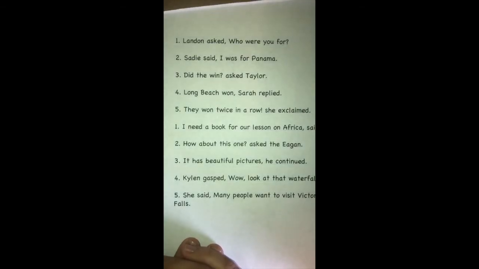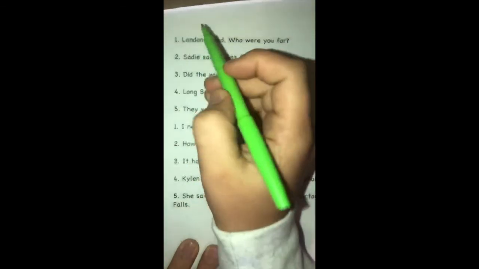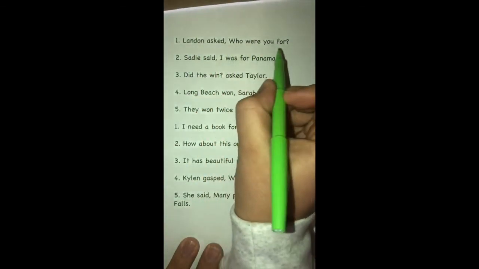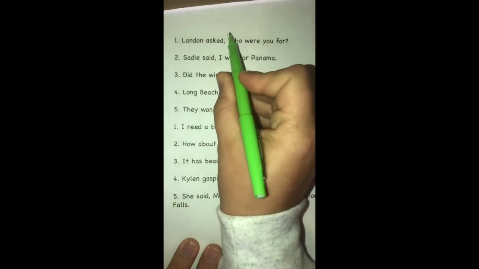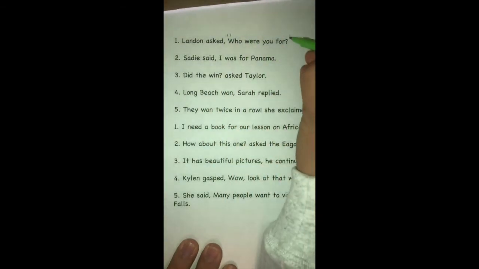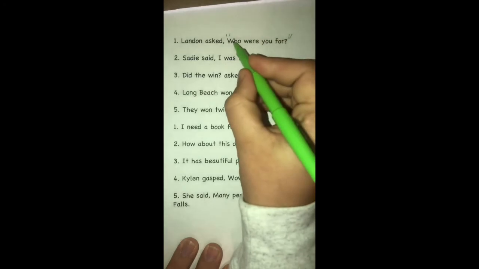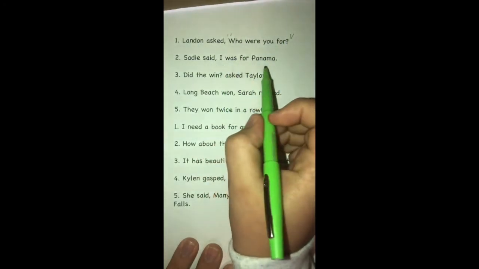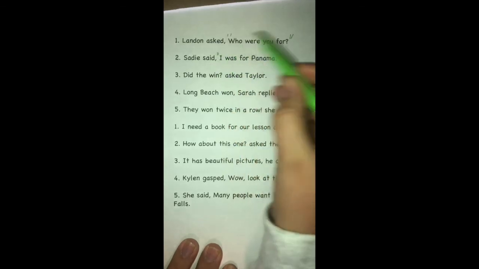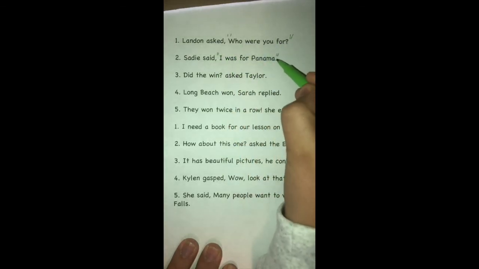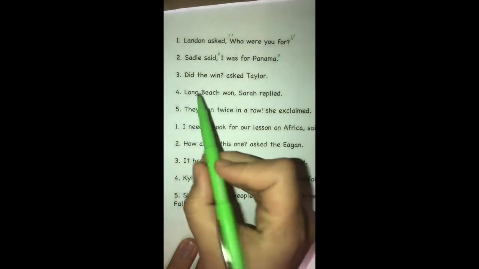Okay, so I need to know what was said. So here we go. Landon asked, who were you for? Well, they just said he asked what? So quotation and quotation, right? Around. They already have capital letters. We're good. Sadie said I was for Panama. Sadie said, we already have a comma, I was for Panama, and they have the ending mark, so good there.